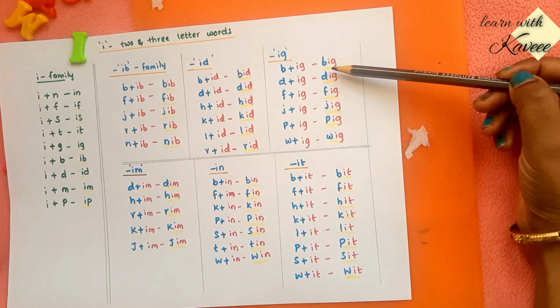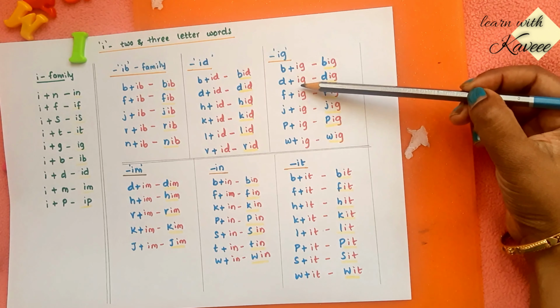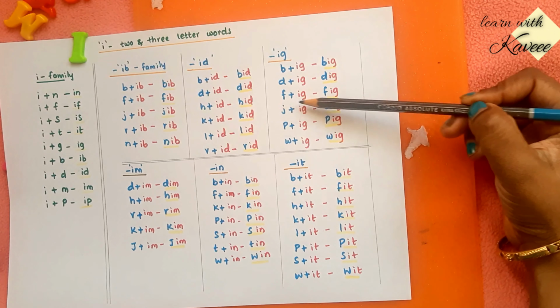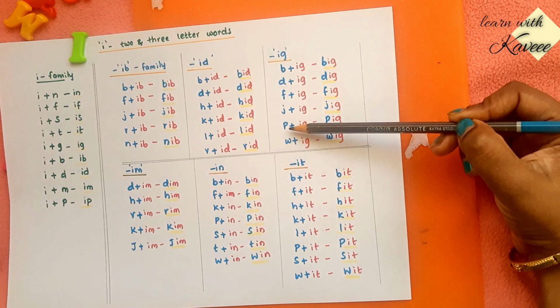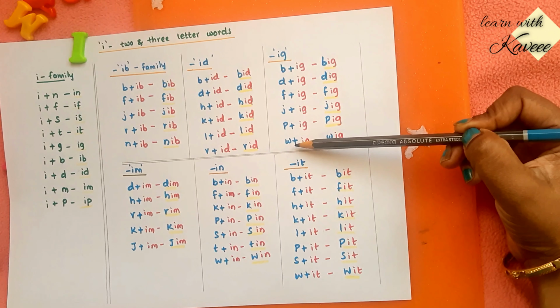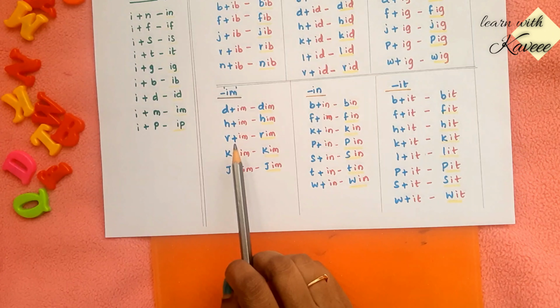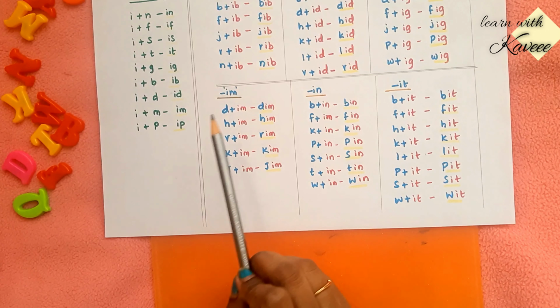B, ig, big. D, ig, dig. F, ig, fig. J, ig, jig. P, ig, pig. V, ig, vig. Next we have the im family.